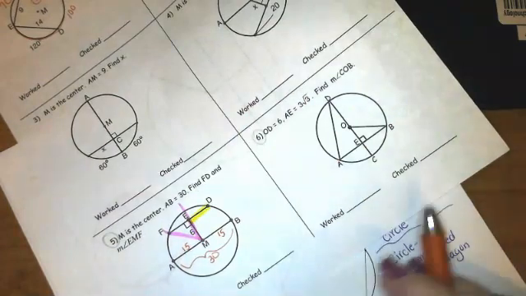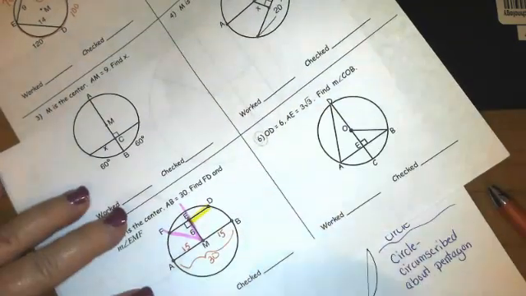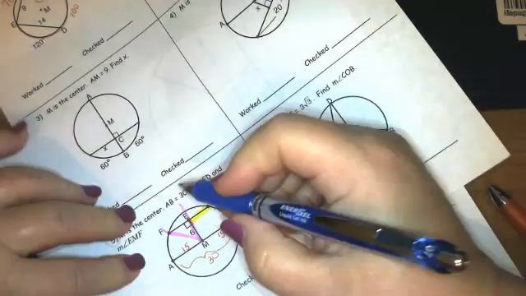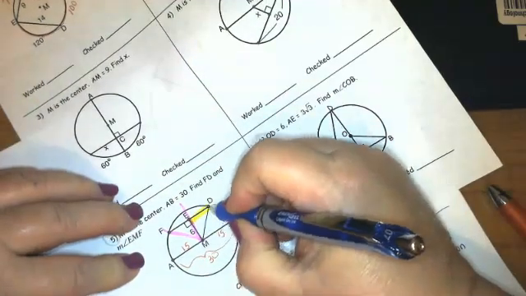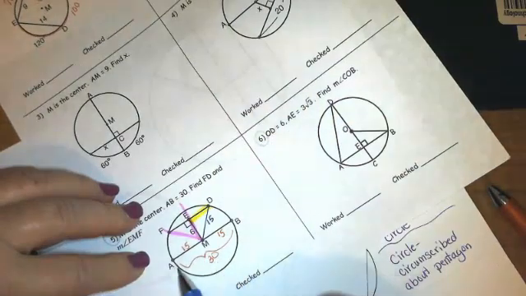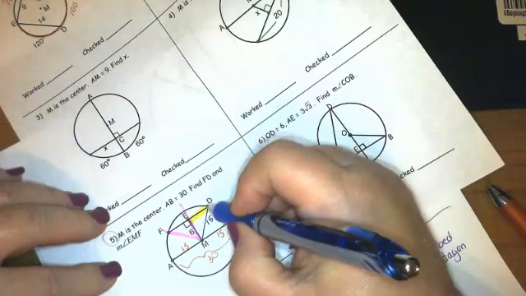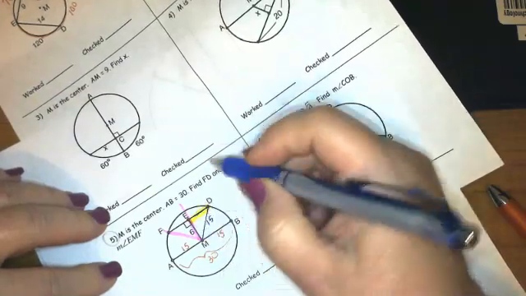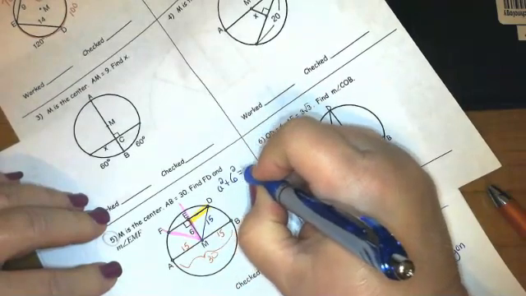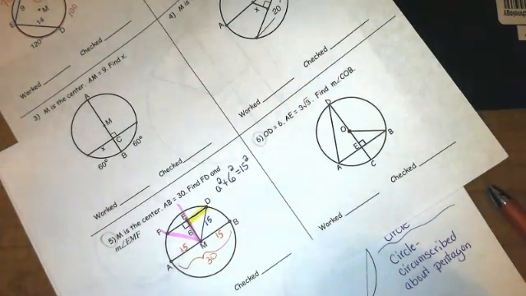All right, so here's what we're going to do. Remember that every radius in a circle is the same length. So I could draw a radius from M to D and know that it's also 15, just like this one was 15. And now I've got myself a right triangle. So I can say a squared plus 6 squared equals 15 squared, and get an answer for that one.